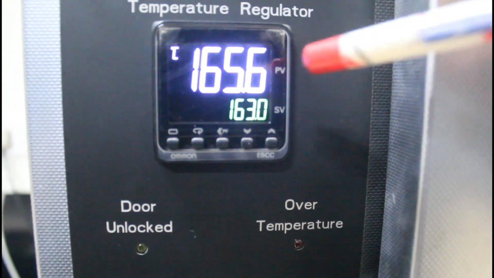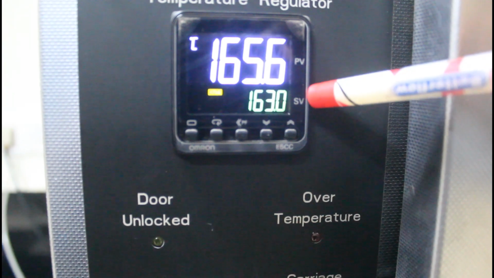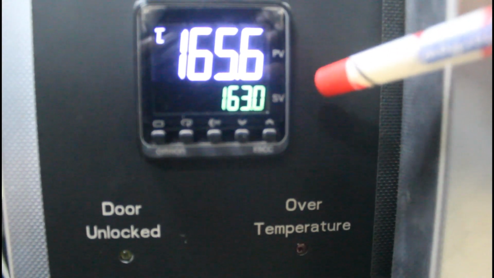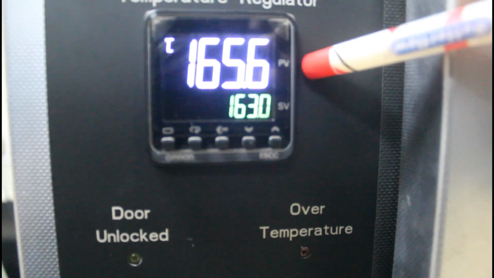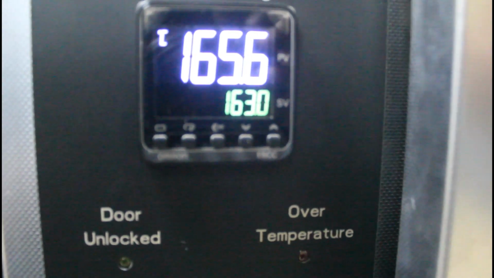So if you see in this particular display, there are two values. One is PV and the other SV. SV means set value, PV means present value. There will be some deviations between the set value and present value, right? So if you see the set is 163, but the present is 165.6. There is a deviation of around 2.6 degrees.